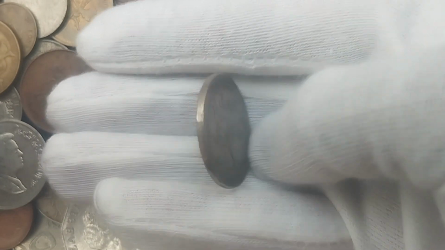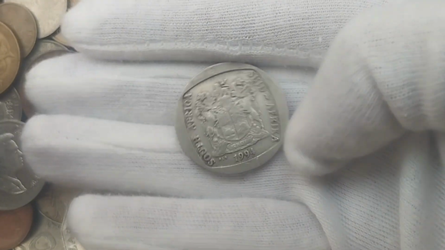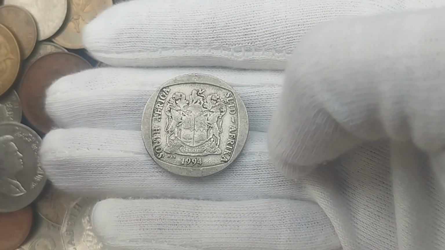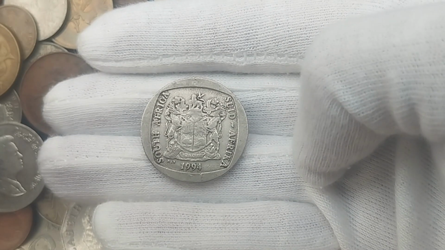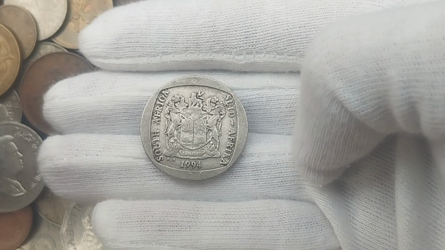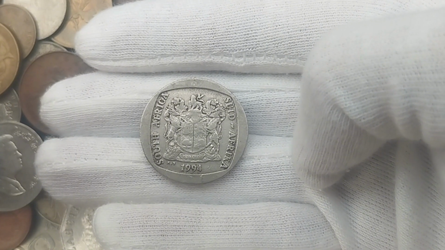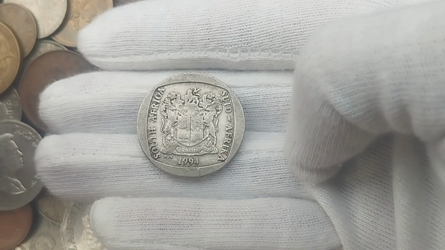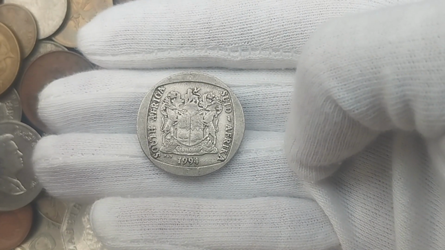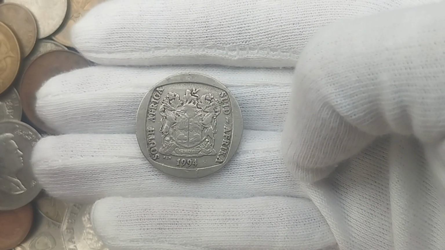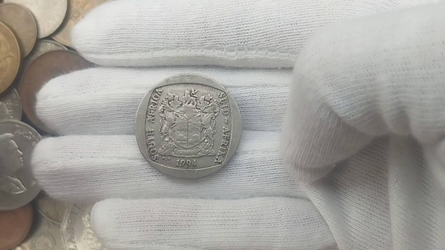Conservation and storage. Storing and preserving the 1994 5 Rand coin is straightforward but important. Keep coins in protective holders, flips, capsules, or inert plastic sheets to prevent scratches and oxidation. Store them in a cool, dry environment, away from direct sunlight or humidity. Avoid handling coins by the face. Instead, hold them by the edges wearing cotton gloves or clean hands.